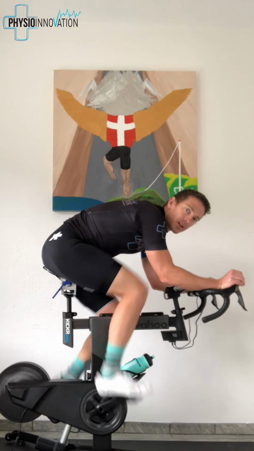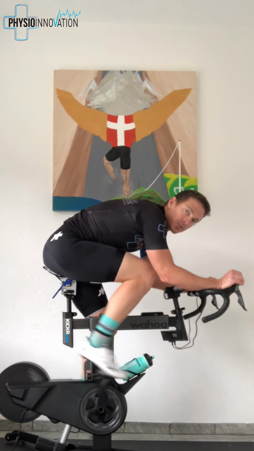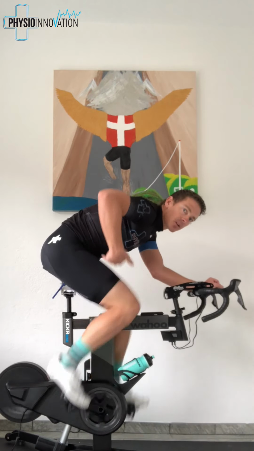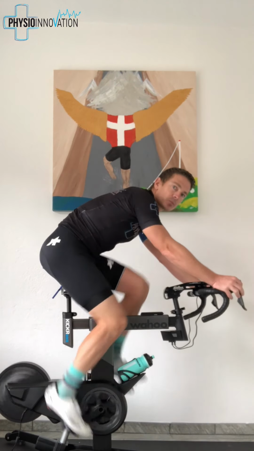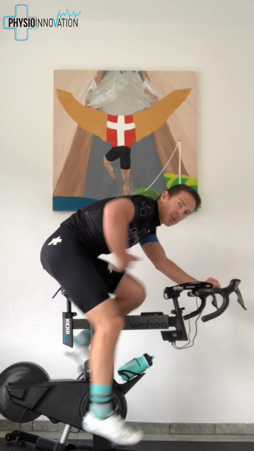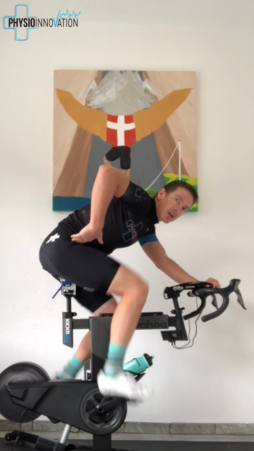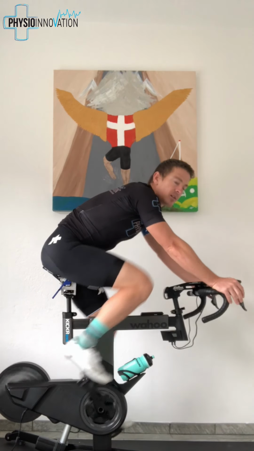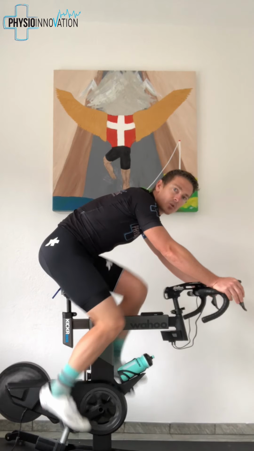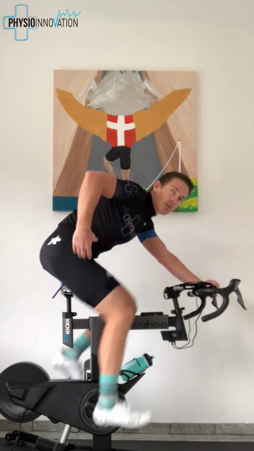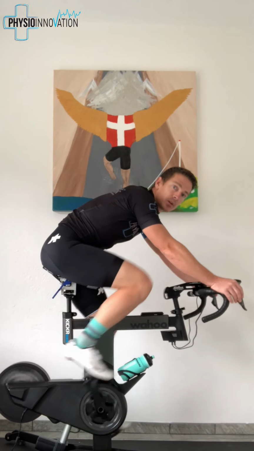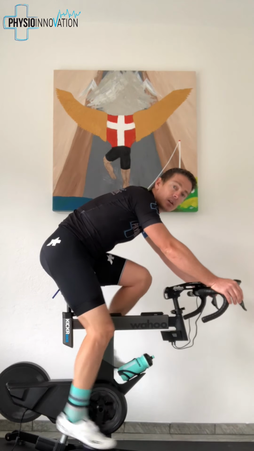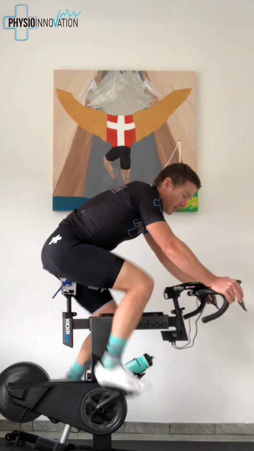wouldn't be feeling comfortable down here, because already here, as you may be seeing, my knee is coming far too much up towards my stomach, and I feel compressed around here. My hip also, I would want more range of motion and more air around my hip coming up in the upper phase here of the pedal stroke.